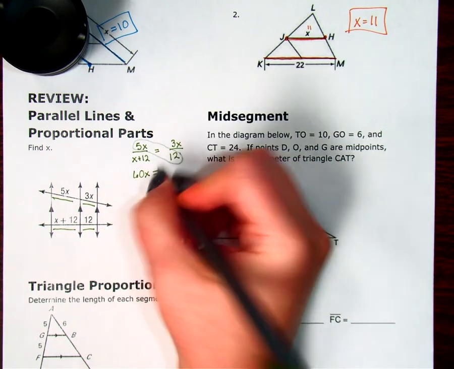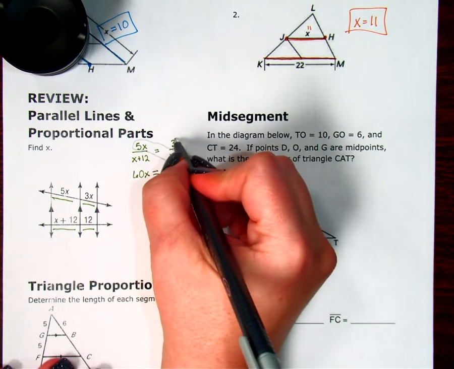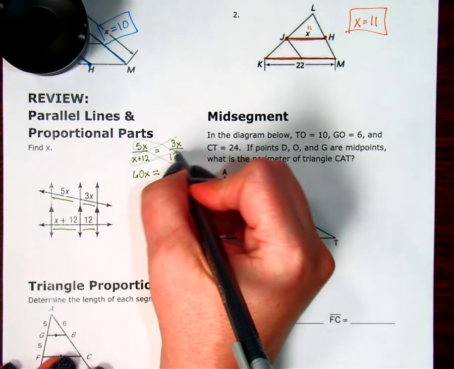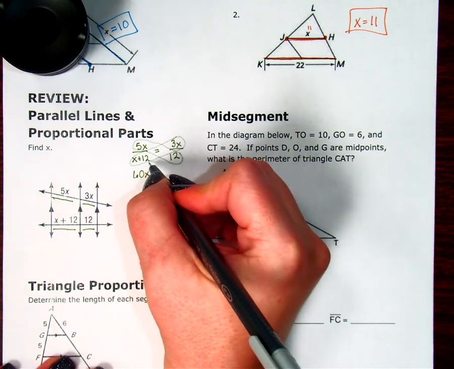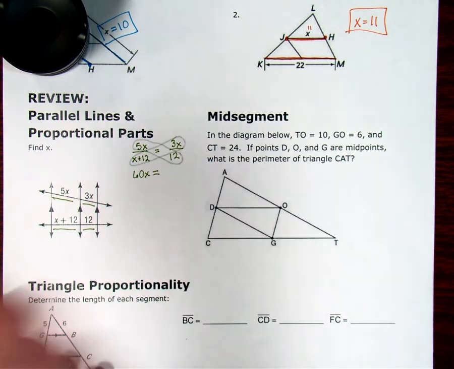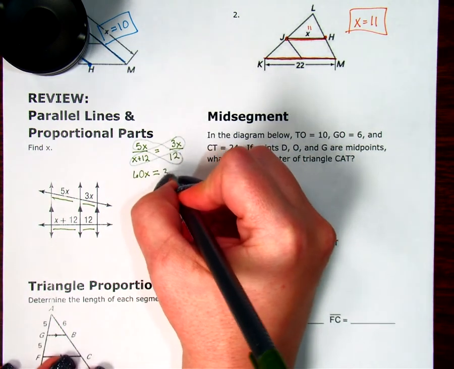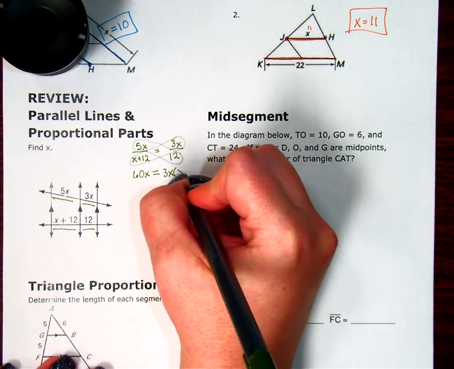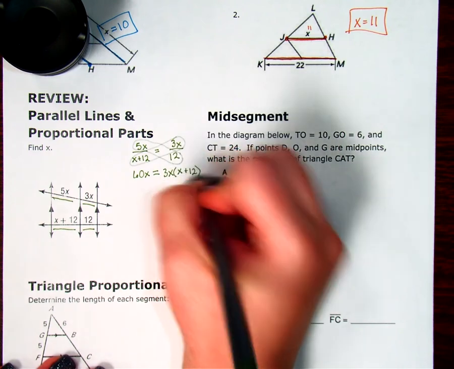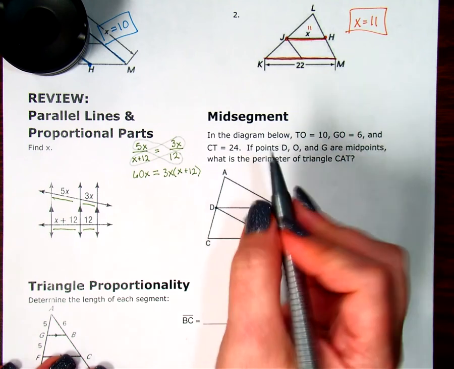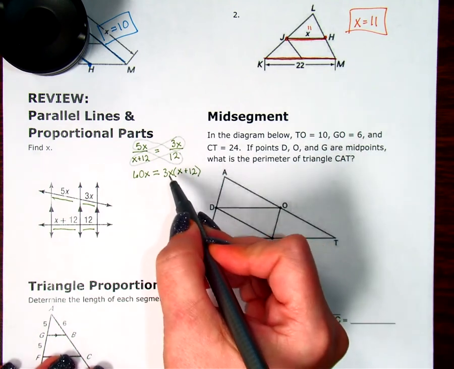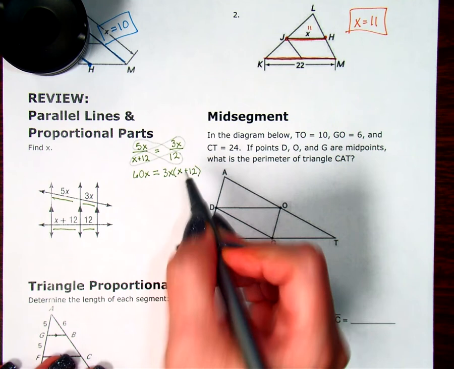and that's going to be equal to, then I'm going to do the other side, and this one's a little bit harder because sometimes we go 3x times x and then we forget we have to multiply it to the 12 also. So this is really 3x times, in parentheses, x plus 12, so we don't forget to multiply it to both of those. Okay? Now, it has been a while since we had to multiply an x to an x, right? So we need to remember that.